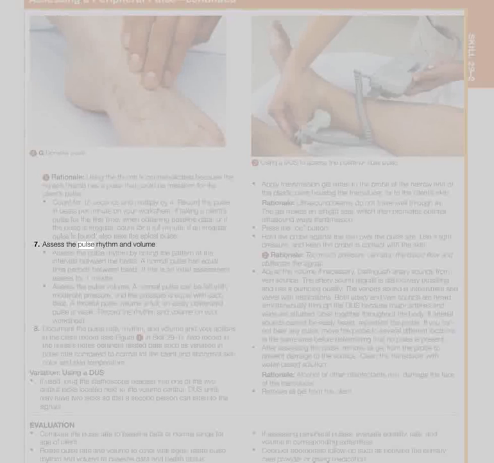7. Assess the pulse rhythm and volume. Assess the pulse rhythm by noting the pattern of the intervals between the beats. A normal pulse has equal time periods between beats. If this is an initial assessment, assess for 1 minute. Assess the pulse volume. A normal pulse can be felt with moderate pressure, and the pressure is equal with each beat. A forceful pulse volume is full; an easily obliterated pulse is weak. Record the rhythm and volume on your worksheet.